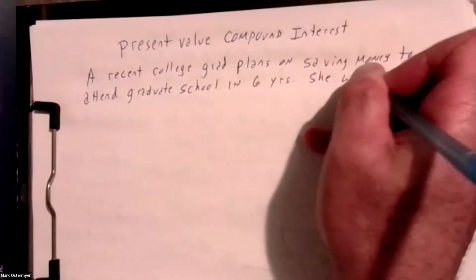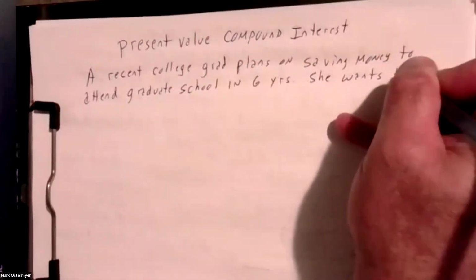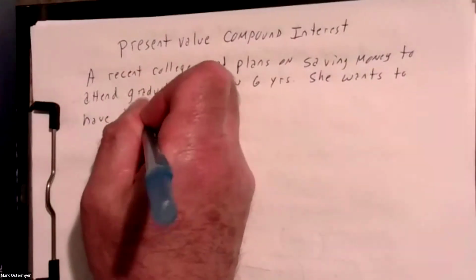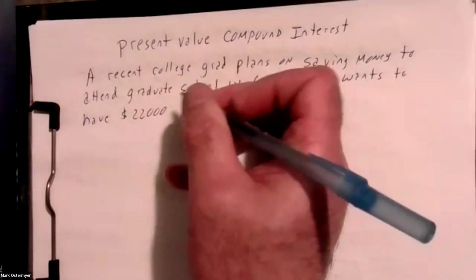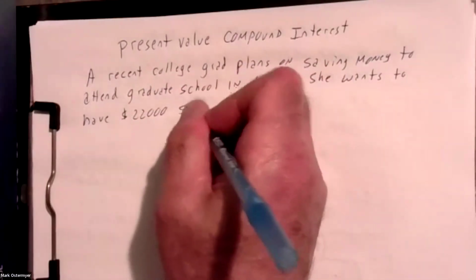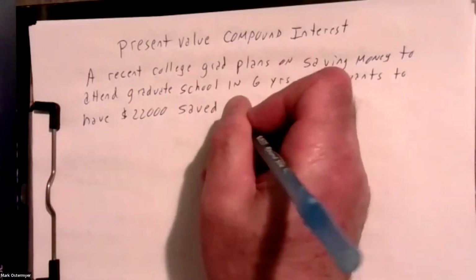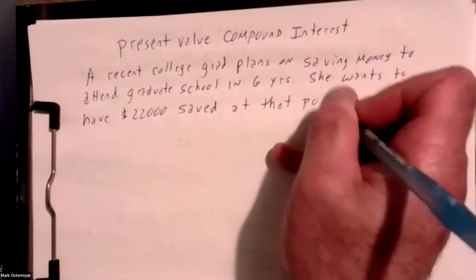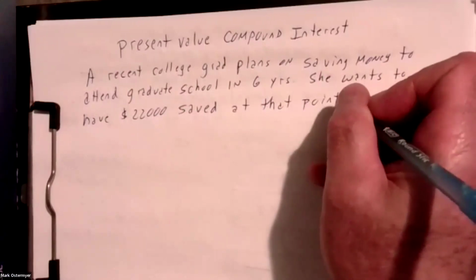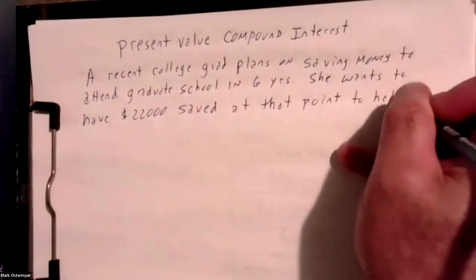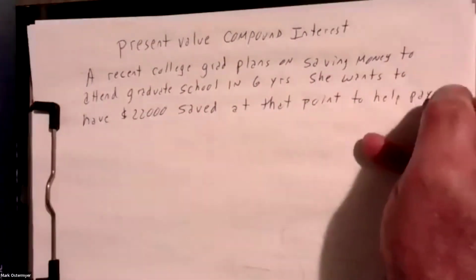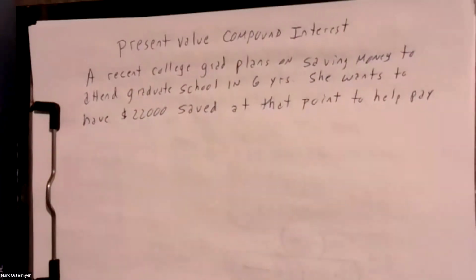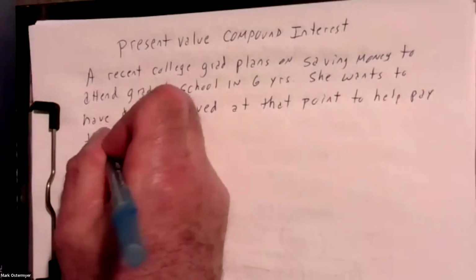She wants to have $22,000 saved at that point to help pay tuition.